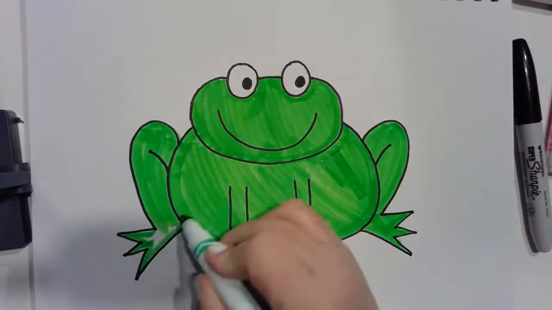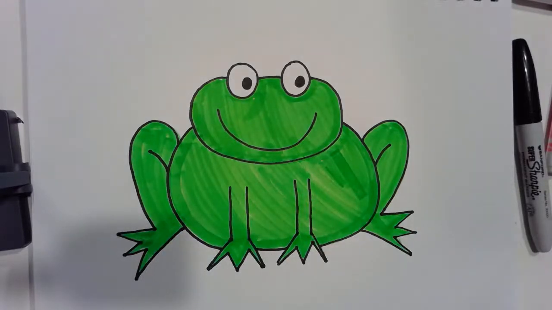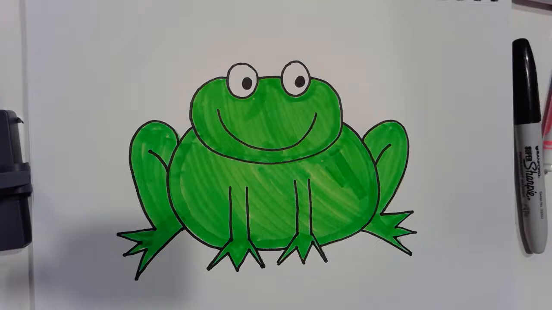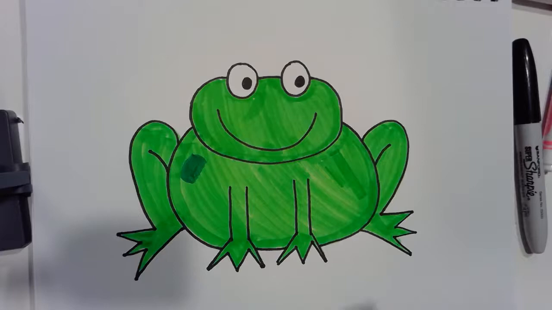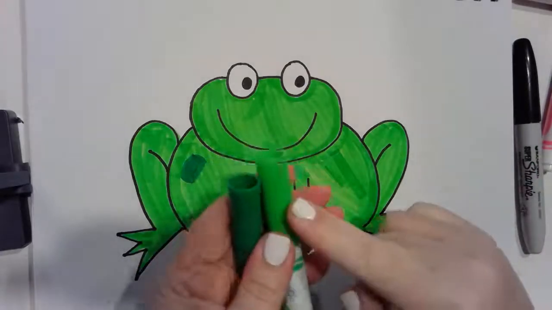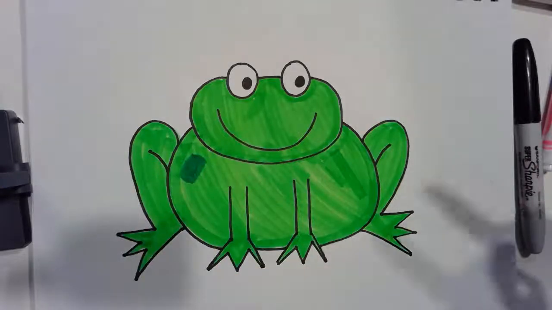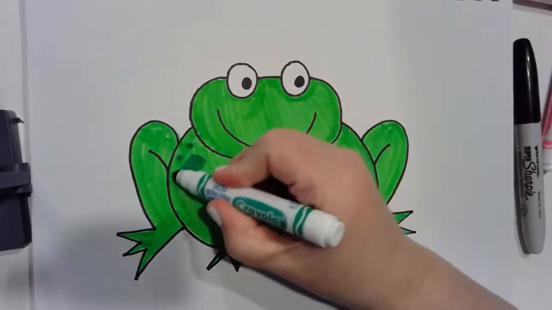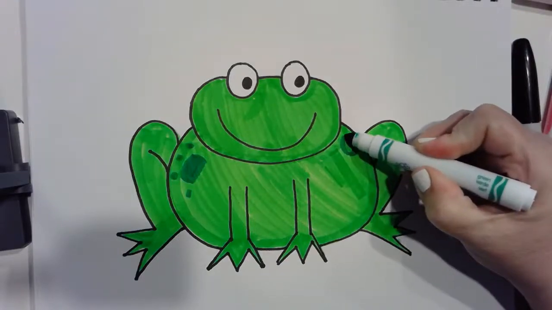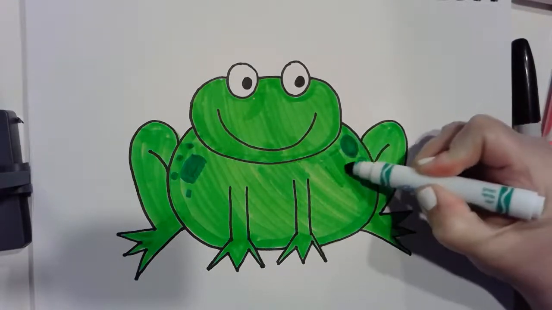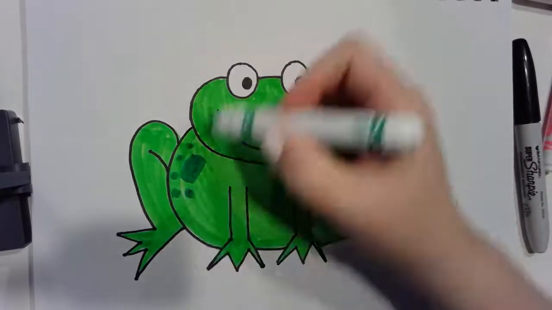Now, something that I was just thinking about, I think I like to give my frog a few little spots, because sometimes frogs have spots. So I took a bit of a darker green. Whoops. You can see the difference here. This is the body color, and this is the color I'm using for the dots. So it's just a little bit darker. And I could just do some spots around. Maybe this one will be up here. And have some spots to show that he's got some texture on his back.